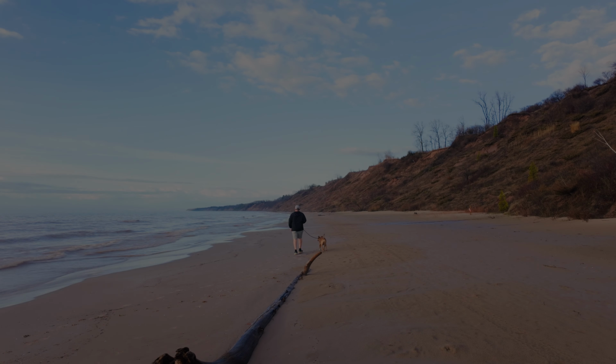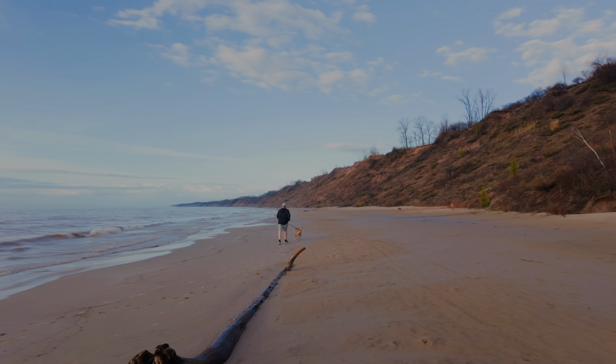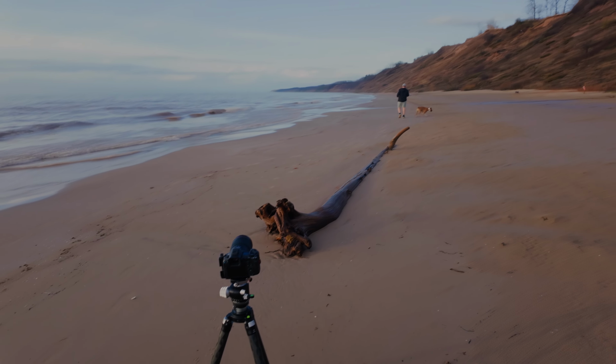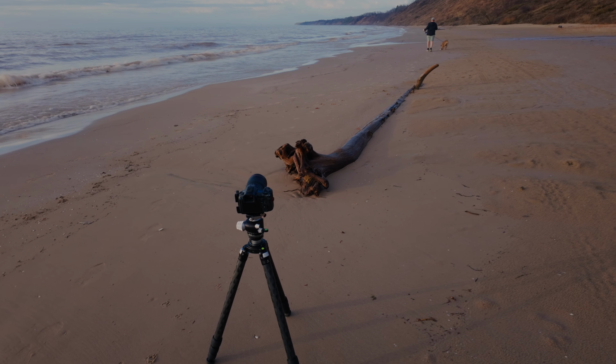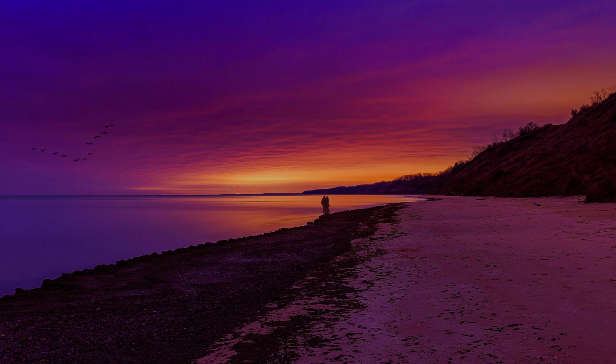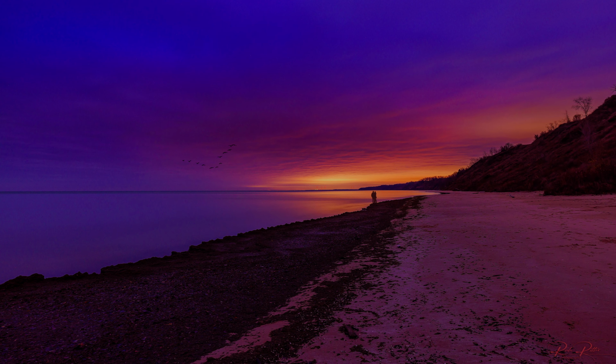Port Washington South Beach will be the location for our lesson today. There's a nice long tree trunk that washed up a few years ago that'll make a nice foreground subject matter to go along with the rolling hills vista and the beautiful lake shore in the background.